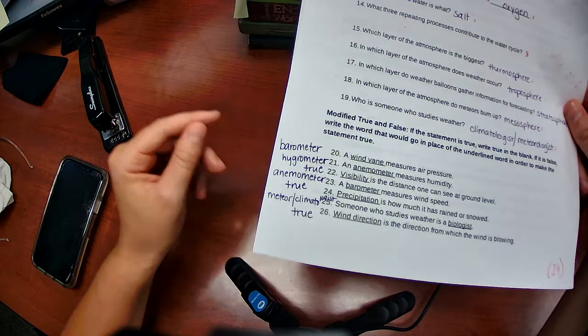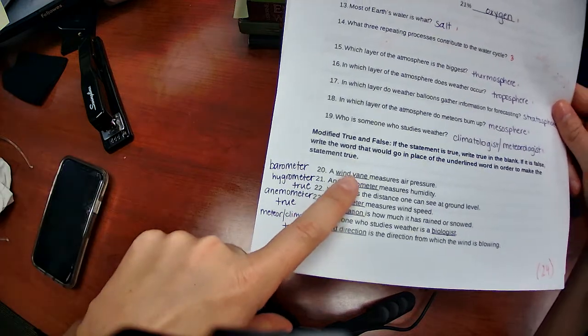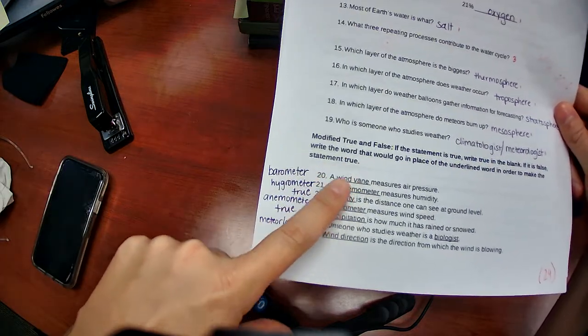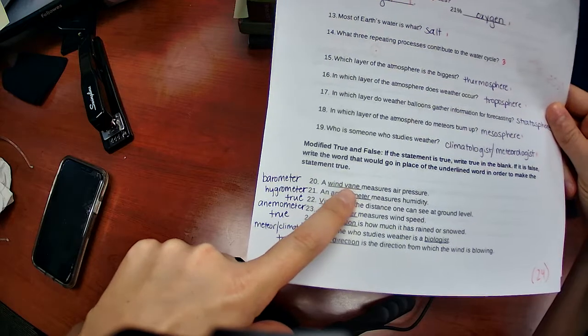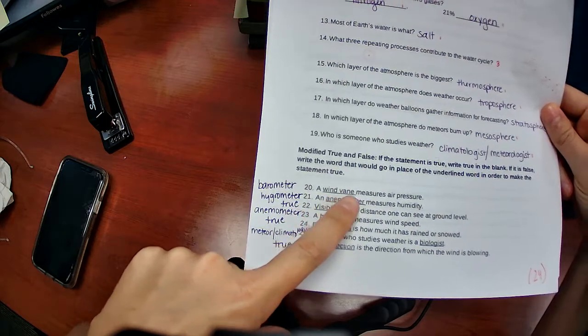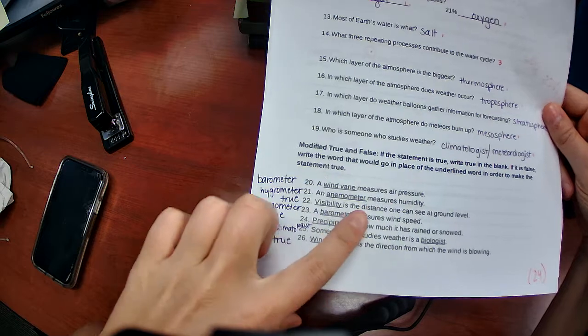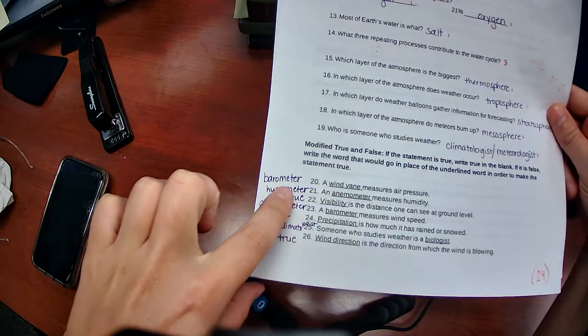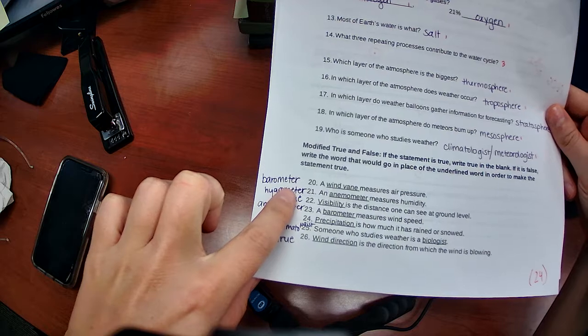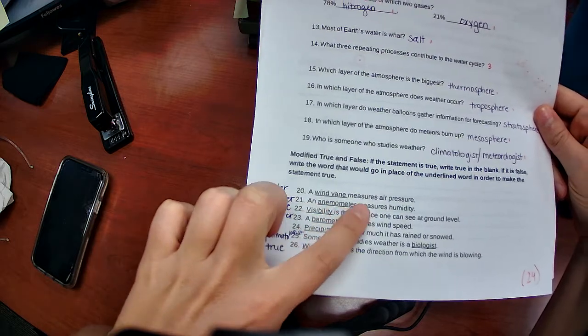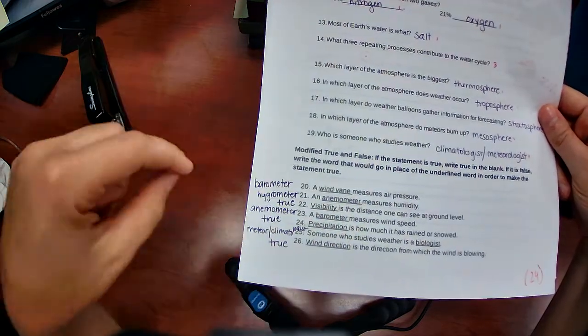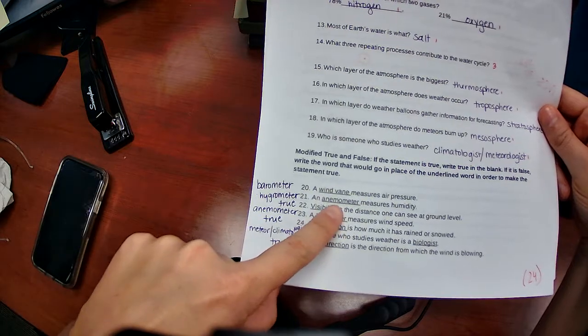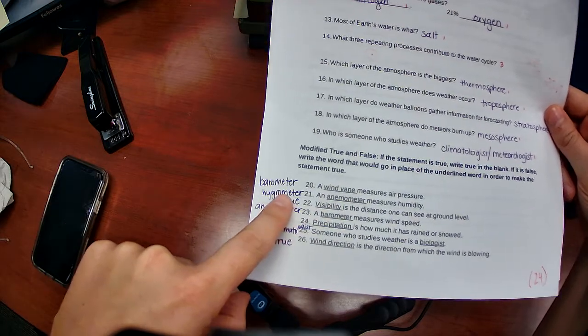For the modified true and false, I told you the best way to read these questions is to pretend like this is a blank right here. So, a blank measures air pressure. The answer there should be barometer, but that's not what I have, so the answer you should have typed in would have been barometer. A blank measures humidity. The answer is hygrometer, but I'm given anemometer, so I need to write hygrometer off to the side.